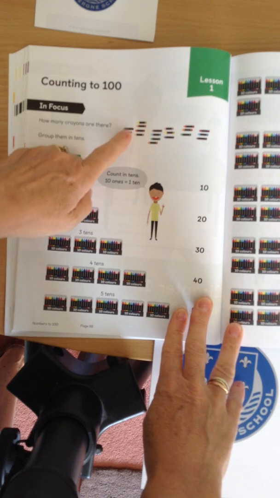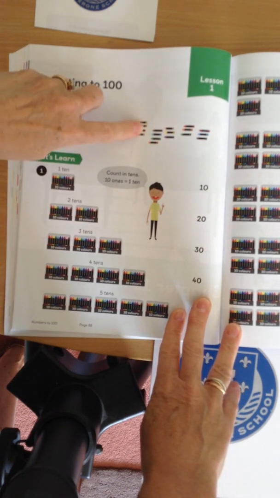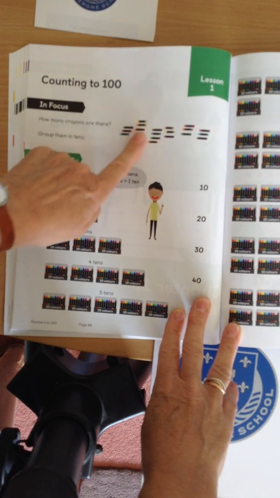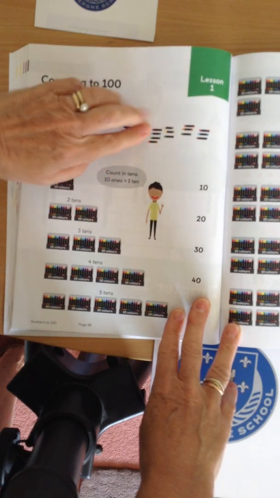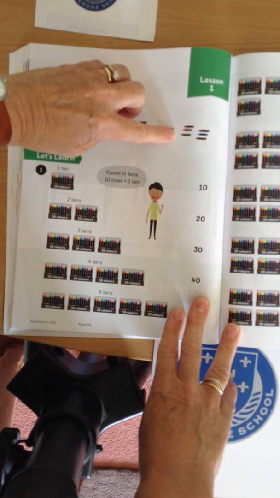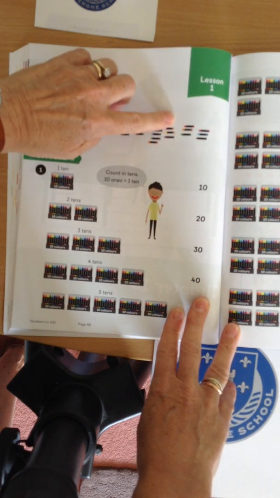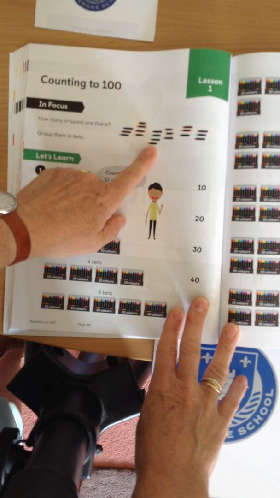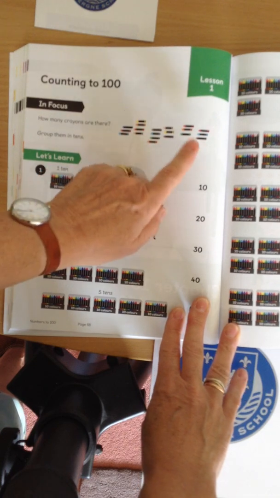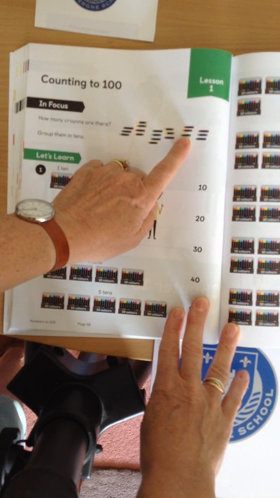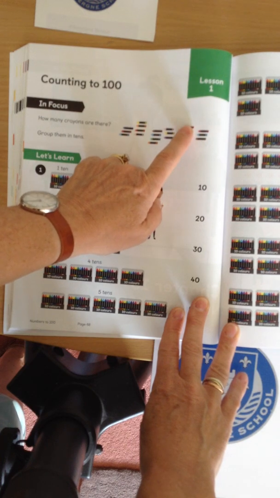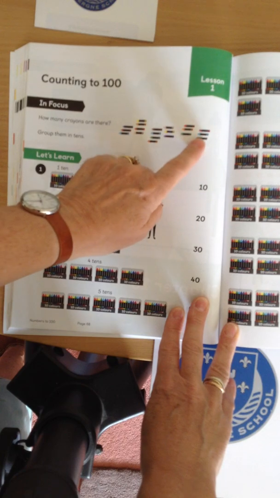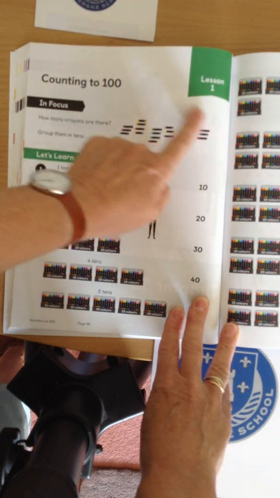I can see 3 there and I can see 4 there. So I could say 3, 4, 5, 6, 7. I know that 7 and 3 make 10. So 7 and 3, that's 10. Then I've got 4 here, so 10 and 4 make 14. It's quite tricky this, isn't it? 14. And another 3, 14, 15, 16, 17. And I've got 3 left, and I know 7 and 3 is 10. So 17 and 3, 20 altogether.